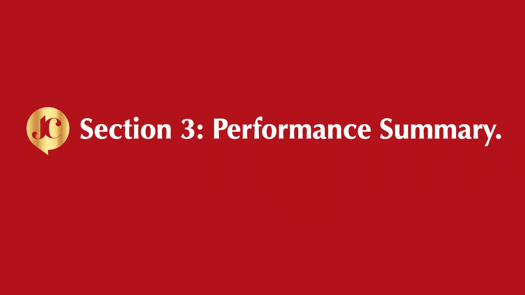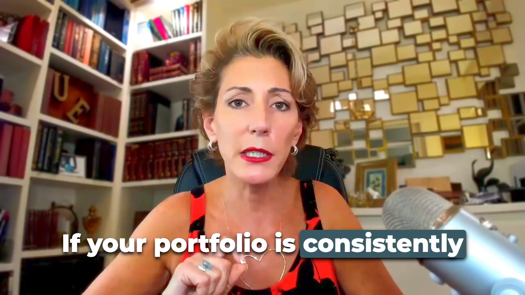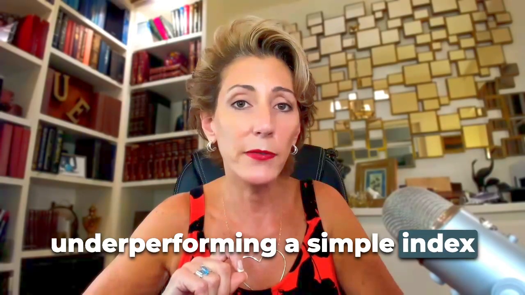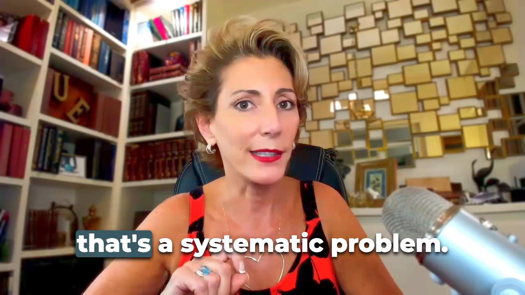The next one I want you to look for is the performance summary. That's your report card. This compares your portfolio's return to market benchmarks. Here's what to look for with a benchmark comparison here. If your portfolio is consistently underperforming a simple index fund while charging higher fees, that's a systematic problem. Take a look at time-weighted versus money-weighted returns.